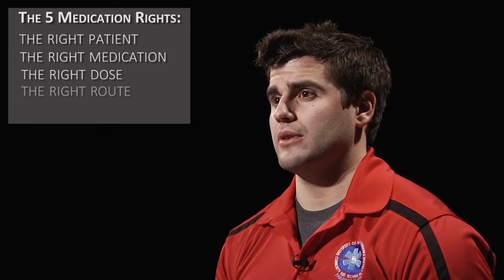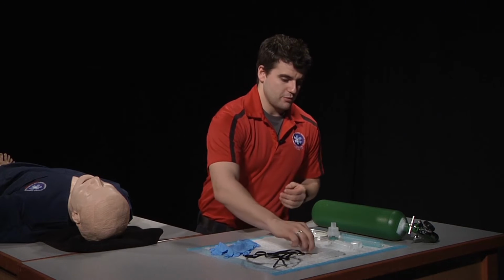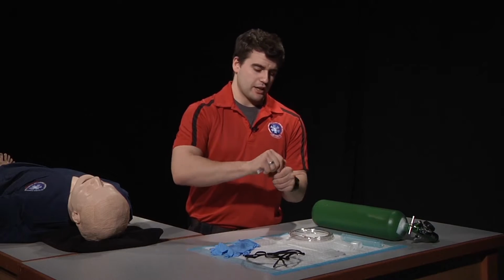Our 5 medication rights are our right patient, right medication, right dose, right route, and right time. We also want to check for clarity and a good expiration. Now it's time to assemble our nebulizing unit. First step is to put the medication inside of the medication cup.